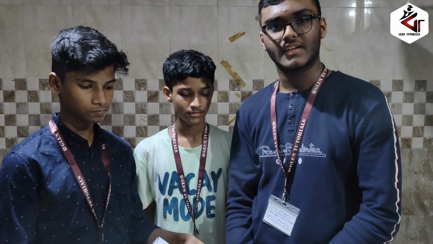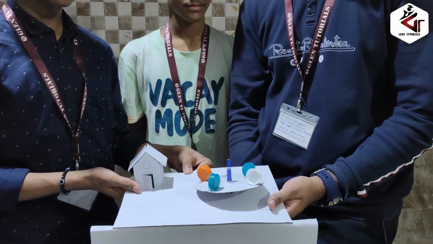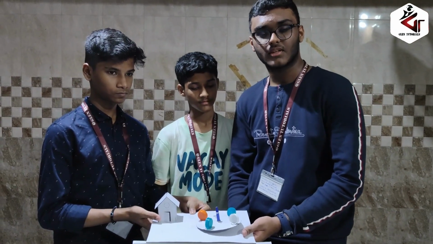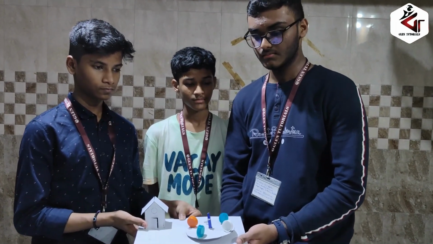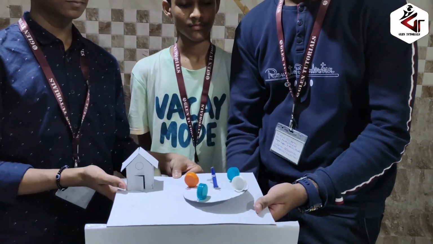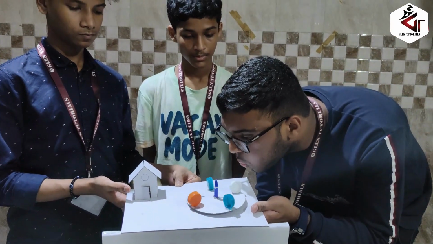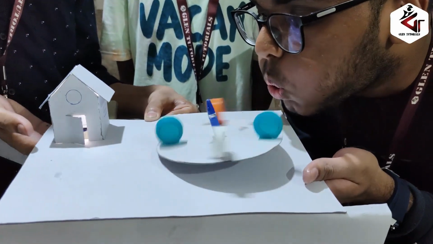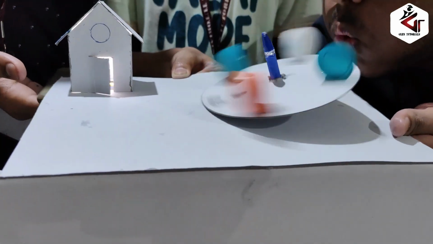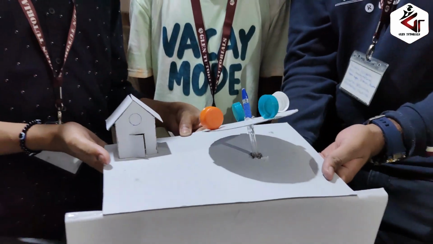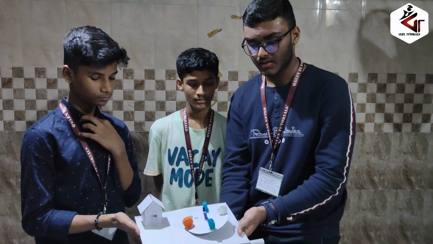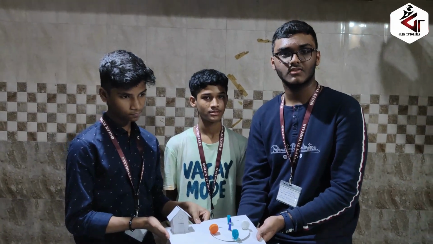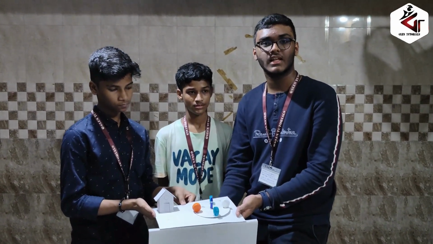The general crux of an electric generator is that it transfers mechanical energy into electrical energy. Here, however, we'll also be using kinetic energy in the form of wind. I'll now demonstrate how this works. We see how this generator transfers kinetic energy into mechanical energy, and then mechanical energy into electrical energy through the motor and then into the LED.